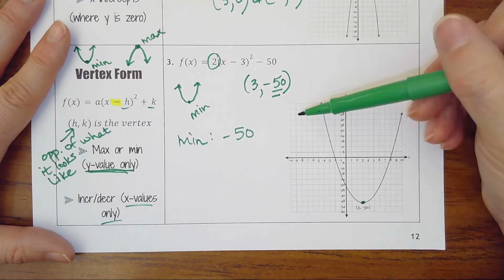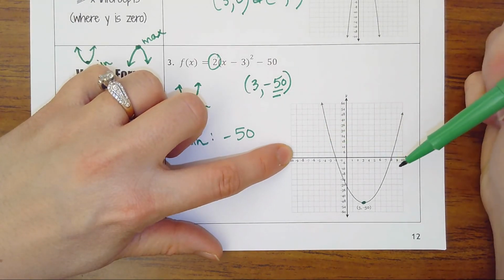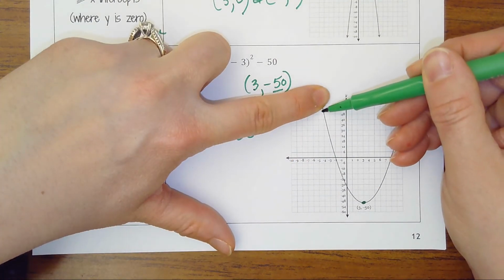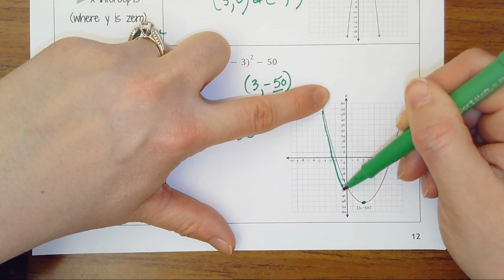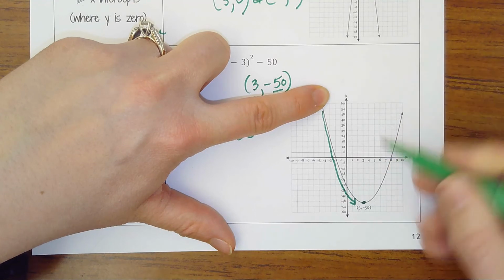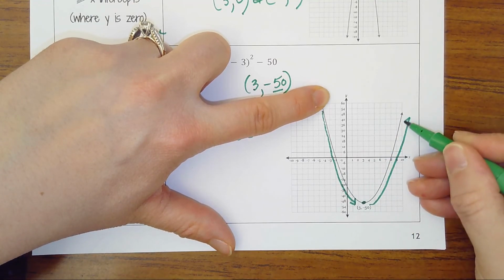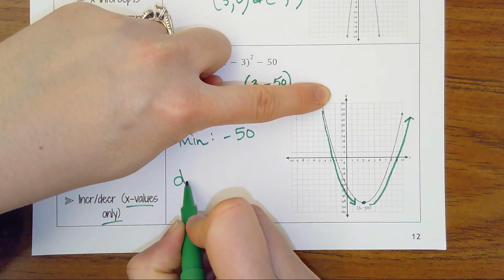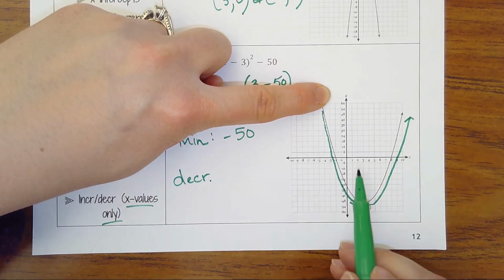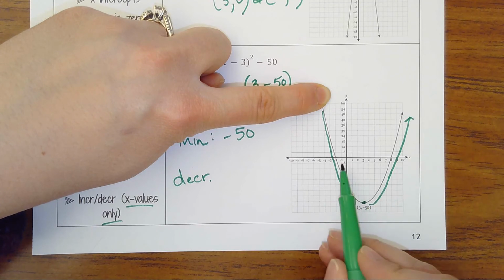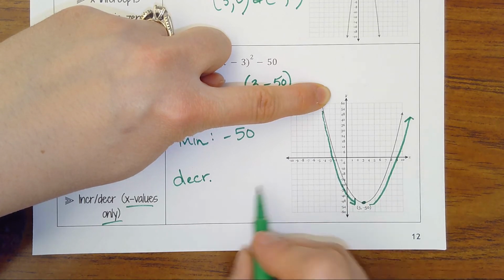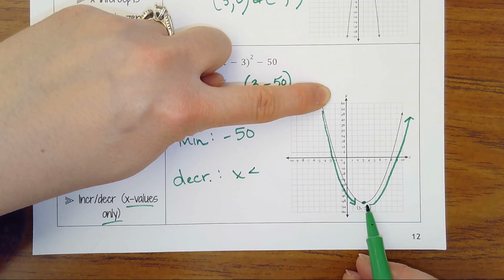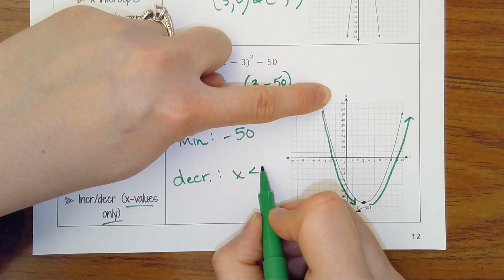So think about reading this graph from left to right, like you read words on a page. You're riding a roller coaster, ignore this arrow. You're going to go down to here, and then you're going to change direction, you're going to go back up. So we are decreasing for x values that are less than this x value of 3.